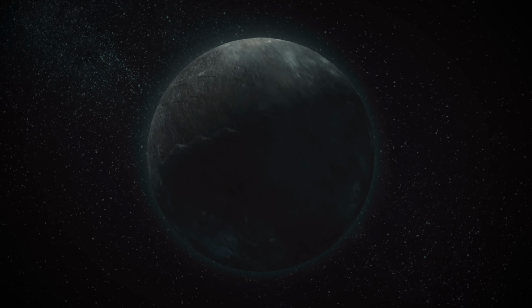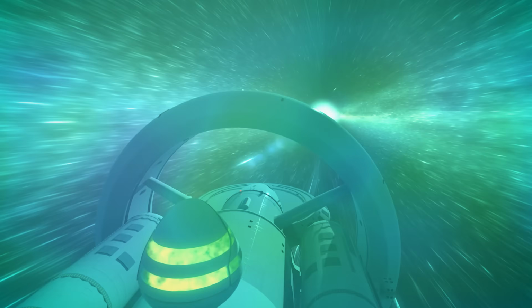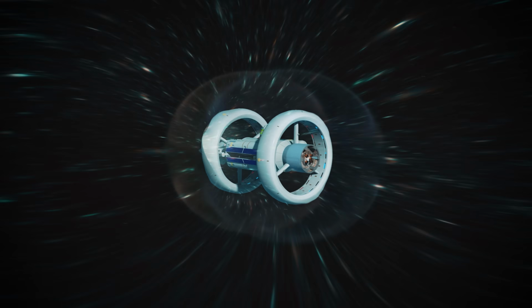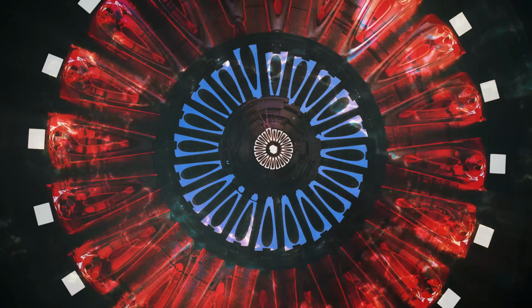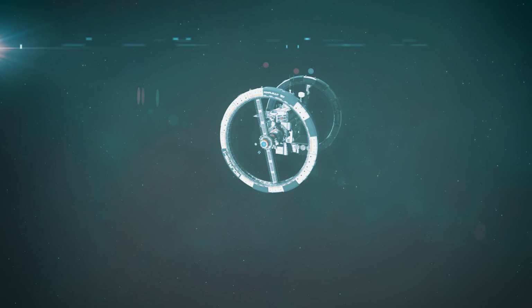Because technically you cannot go faster than the speed of light, but space can travel faster than the speed of light. That's what's meant by warp drive. The amount of energy you need to warp space is unbelievably gigantic.